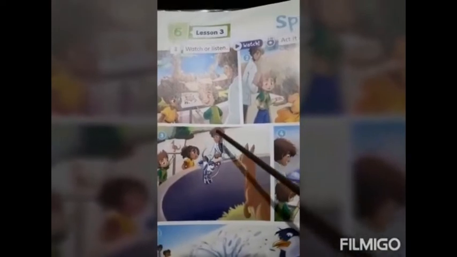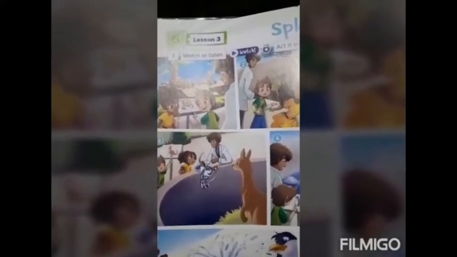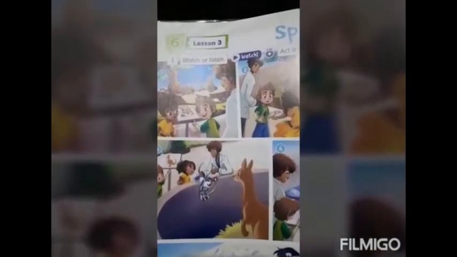Picture number 3. Can you point to Uncle Alex? Here is Uncle Alex, Jack and Megabyte. What is Uncle Alex doing? Look at Uncle Alex. Yes, he is helping Megabyte.